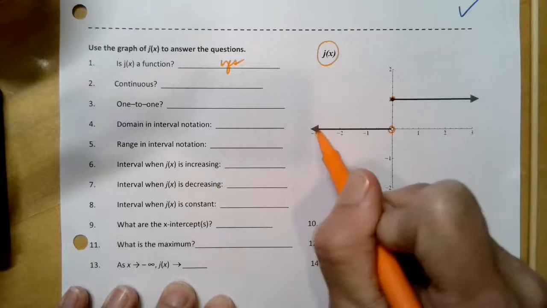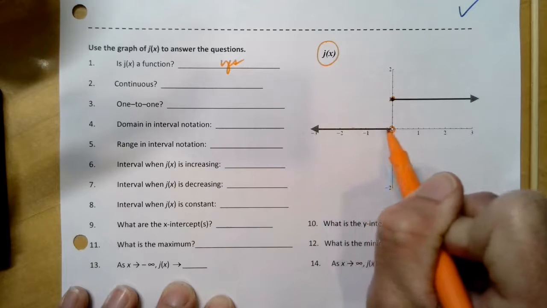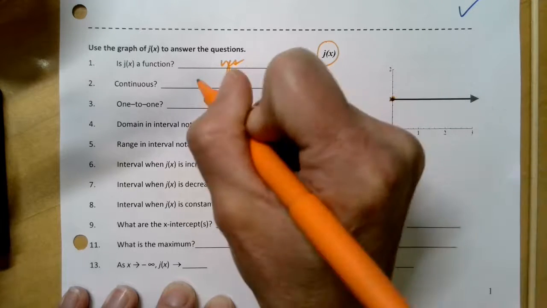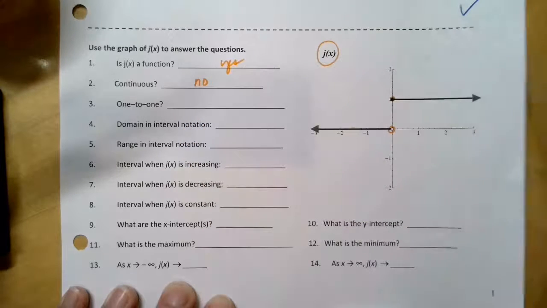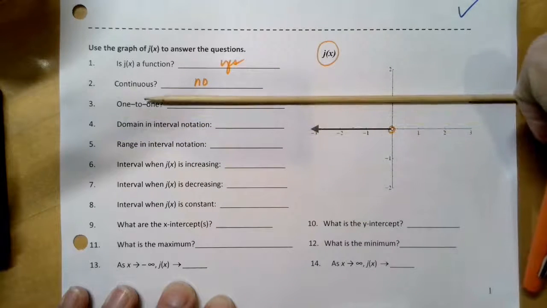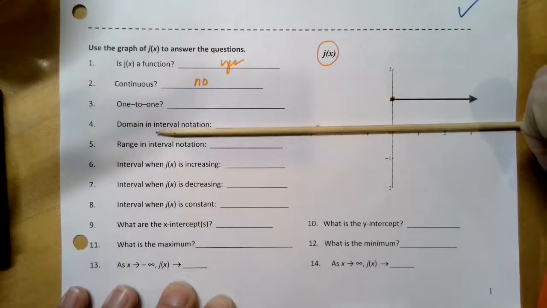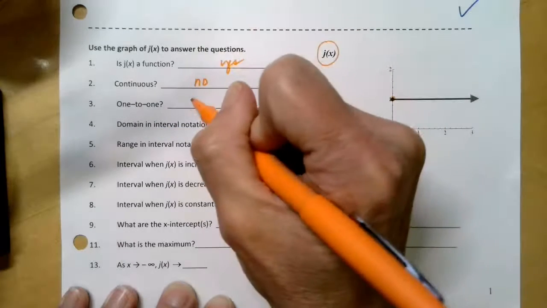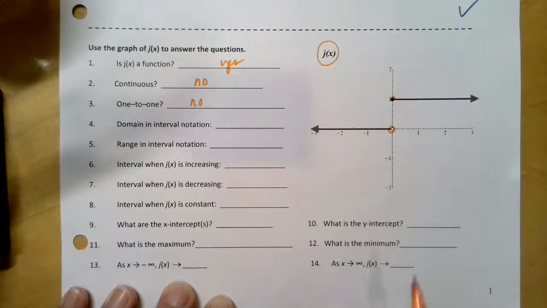Is it continuous? Can I take my pencil and trace the whole graph without picking it up? No. Is it one-to-one? It fails the horizontal line test, so no, it is not.